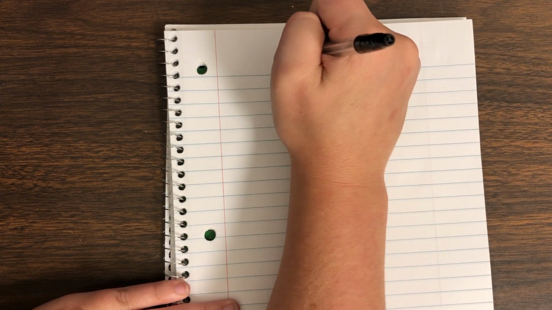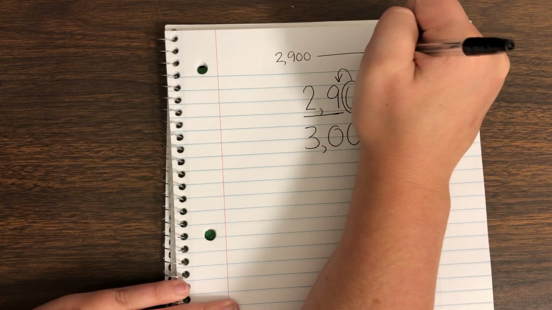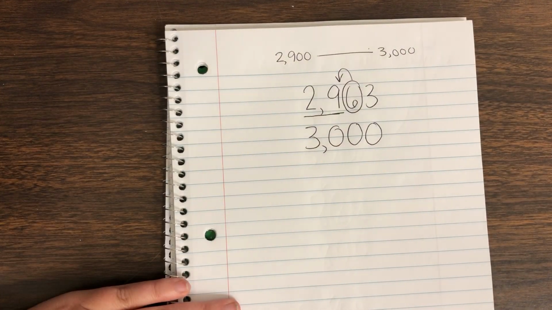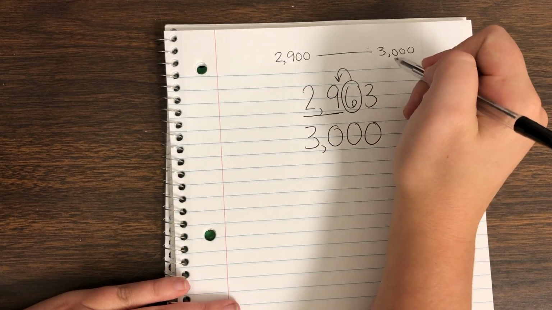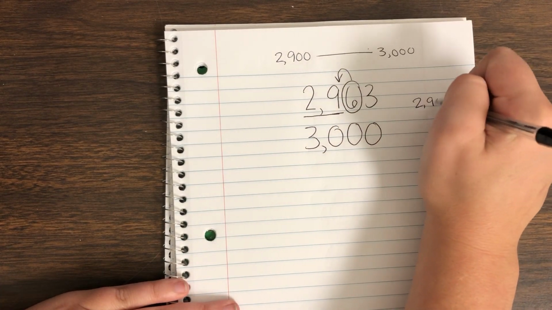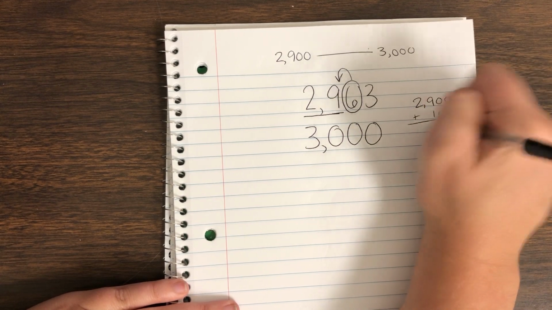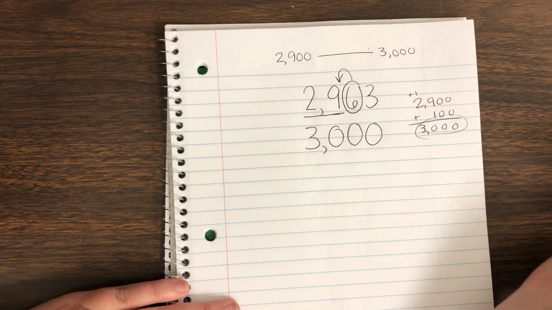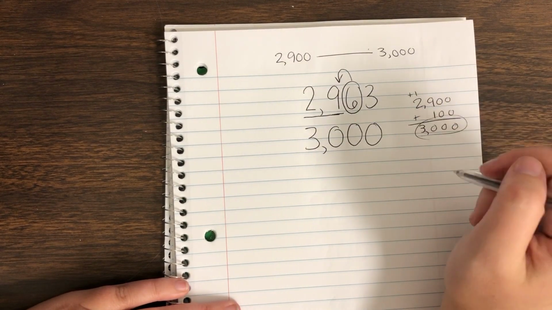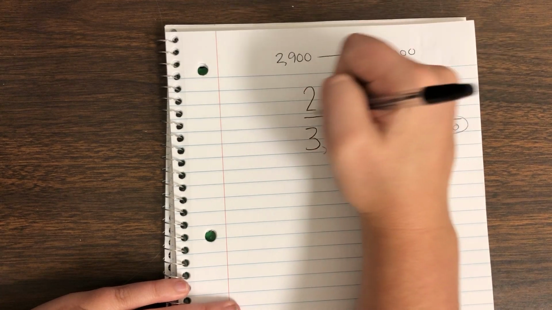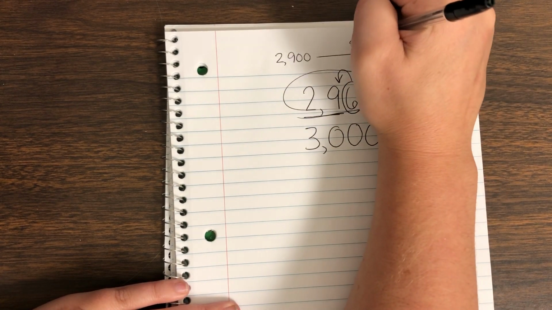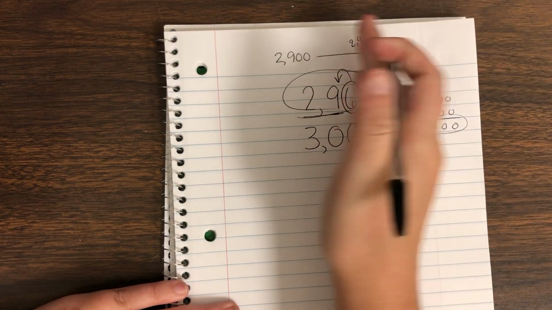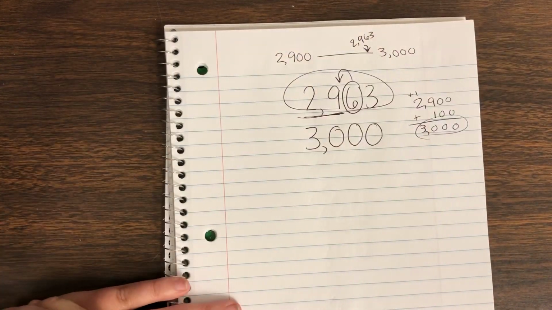2,960, if we looked at it on a number line, then we would have this, okay? The next 100 after 2,900 is 3,000. Because if you have 2,900 and you're counting by hundreds, and you added them all together, it's 3,000. That is the next hundreds, okay? So that's why it's bumping it up to 3,000. Because right here, this number, 2,963, comes right here on the number line. And that's closer to 3,000. That's the next 100, okay?